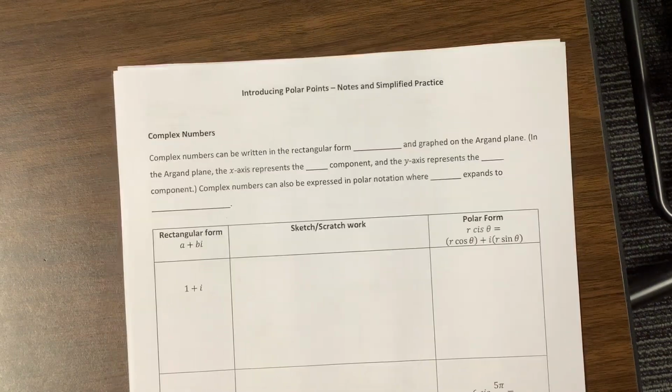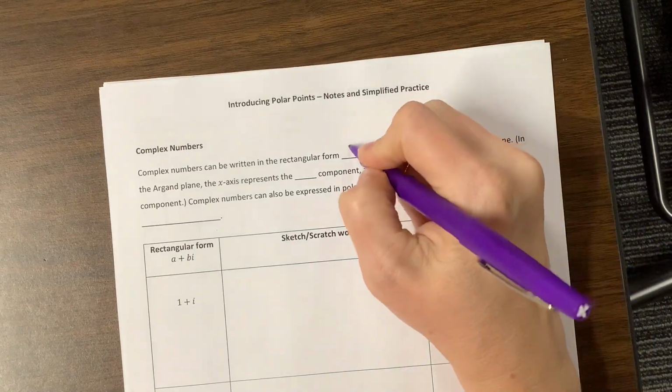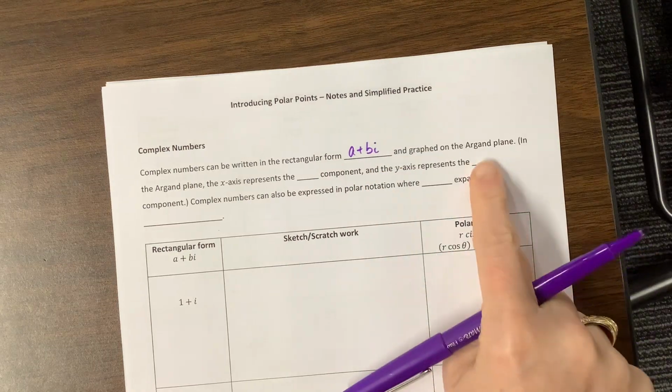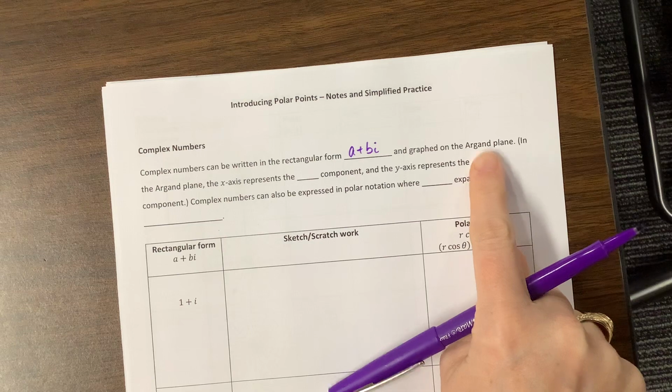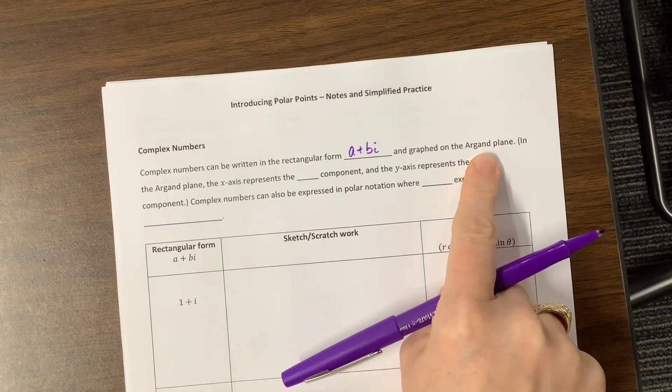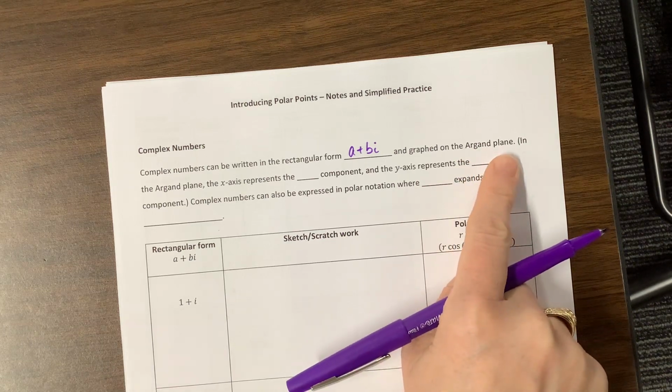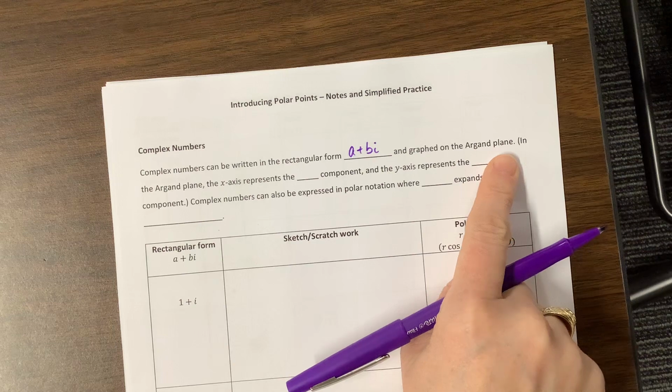Okay, so a complex number can be written in the rectangular form a plus bi. And graphs, I've heard it called the Argand plane or something. I don't know, I've seen that in my IB world. I assume that's a real thing. It's in my IB book. I don't know that PreCal is going to talk about it, but it's kind of cool.